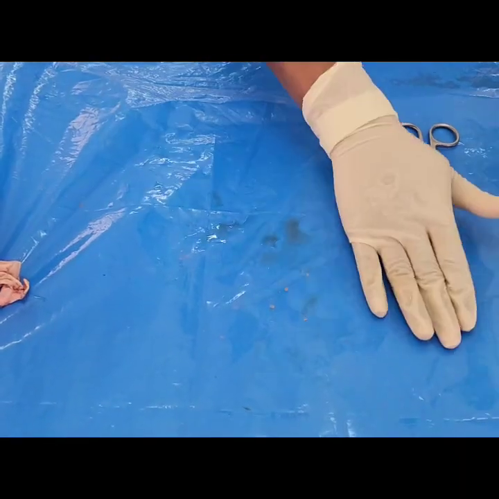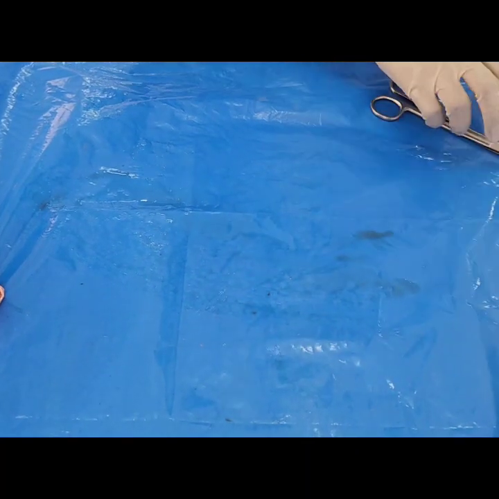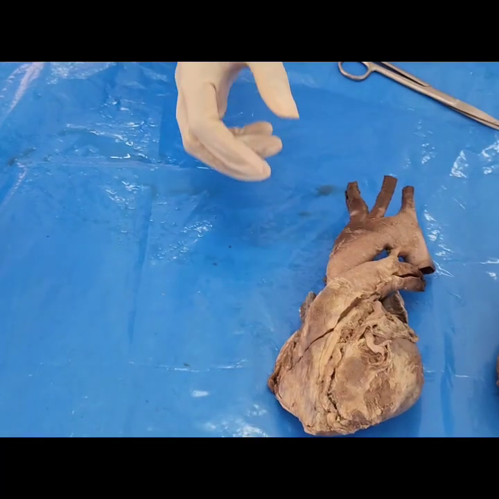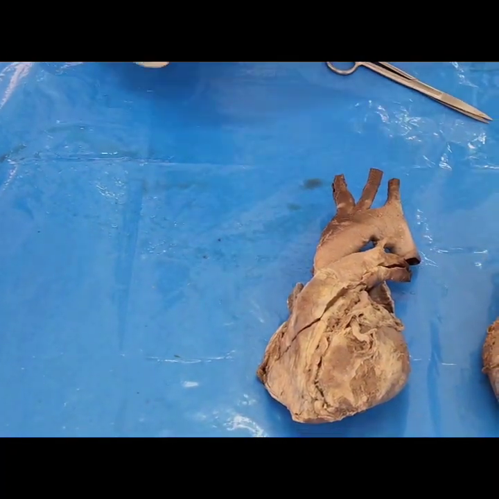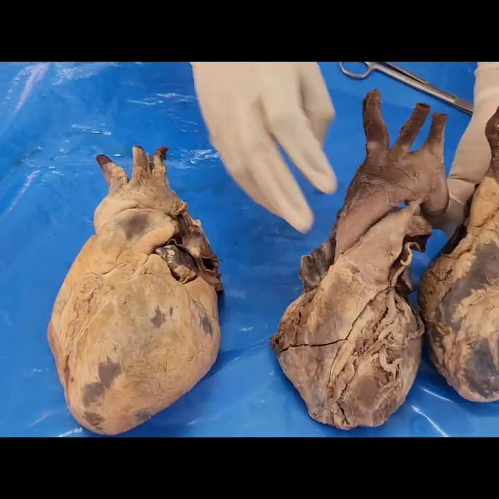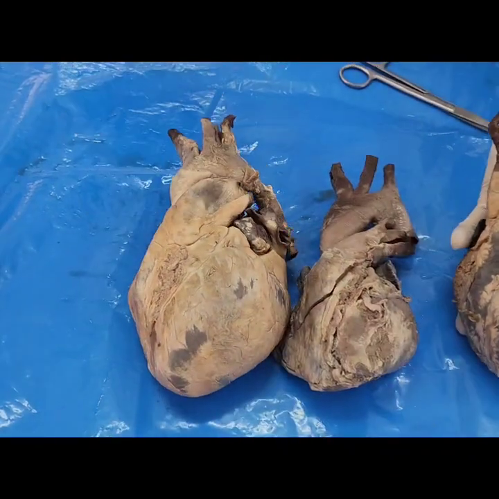The human heart, again, in each individual it varies in size. During dissection we have taken all the heart specimens. So this is all human heart. So the size differs in each individual.